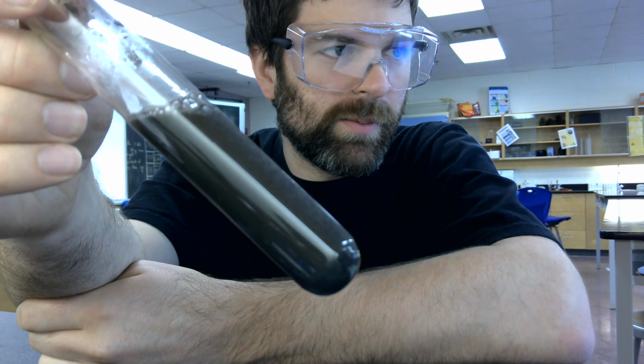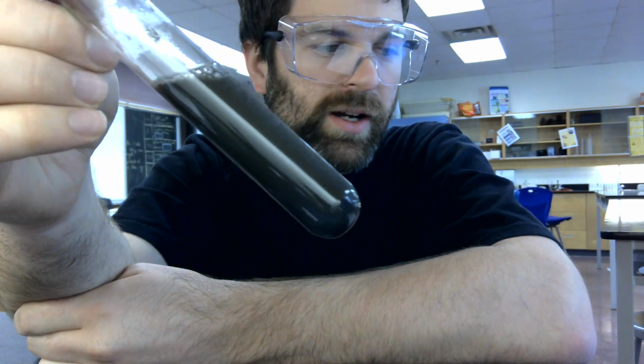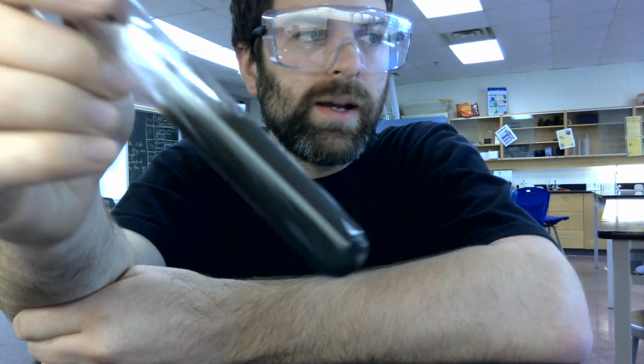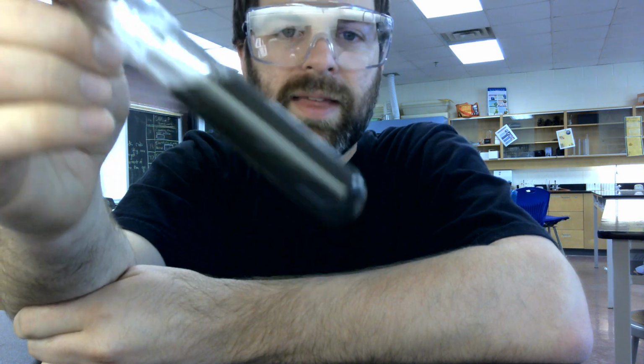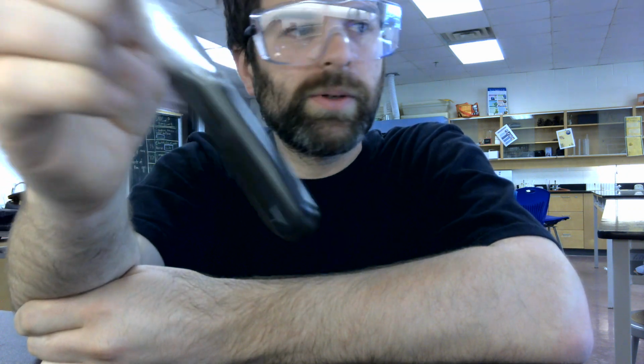Those bubbles are the decomposition of the hydrogen peroxide. Because it's H2O2, hydrogen peroxide is kicking off an oxygen to become H2O, and that extra oxygen is combining with an extra oxygen from another hydrogen peroxide to form oxygen gas, which is why our glowing splint reignites when you introduce it to that gas. Our third reaction is going to be a reaction with mossy zinc.